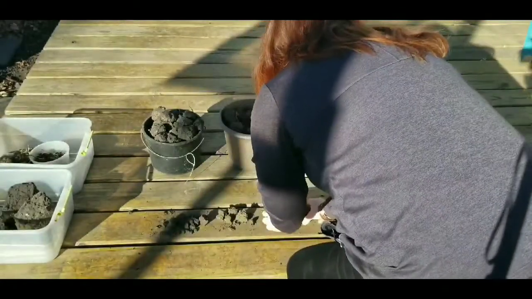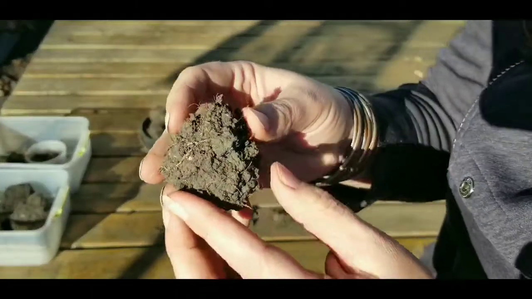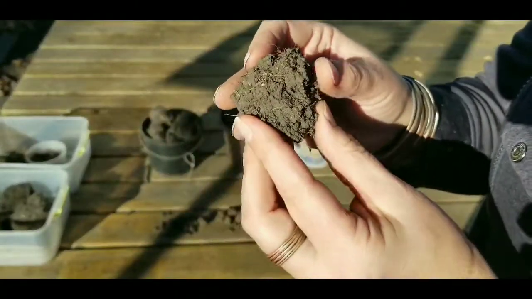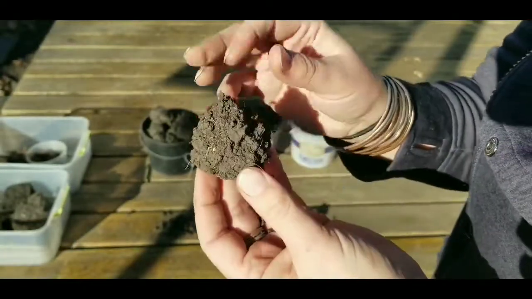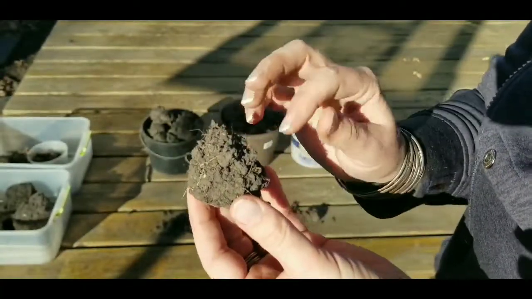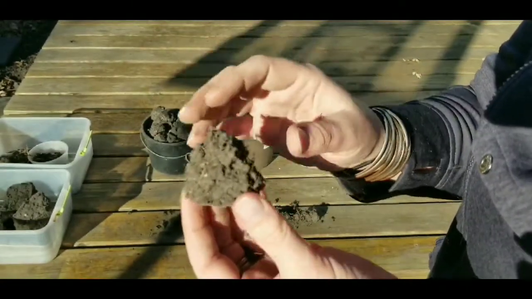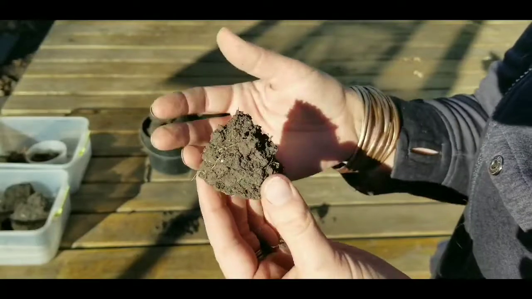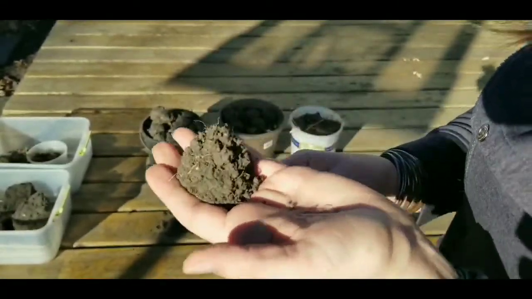And as we continue to improve it, our soils are back to what they should be: about 45% mineral, so 45% sand, silt, clay, about 5% organic matter, and about 45 to 50% air and water space. So really half of your soil is just for air and water.